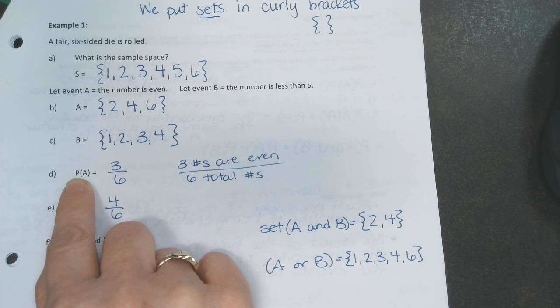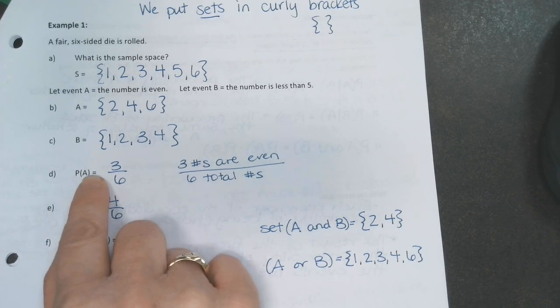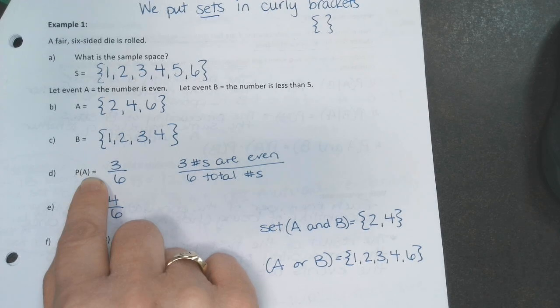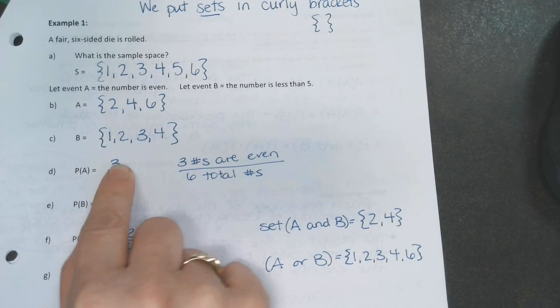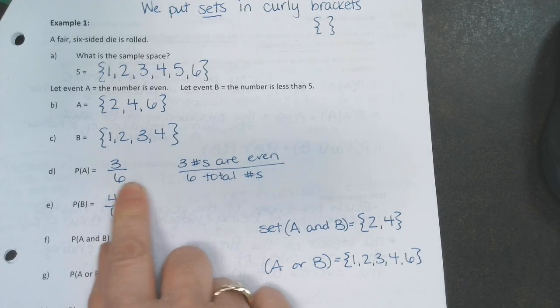Now I have the probability of A. So the probability of A is what? Well, the probability of rolling a die and getting a number that is in set A. There are 3 numbers in set A, and there are 6 total numbers.